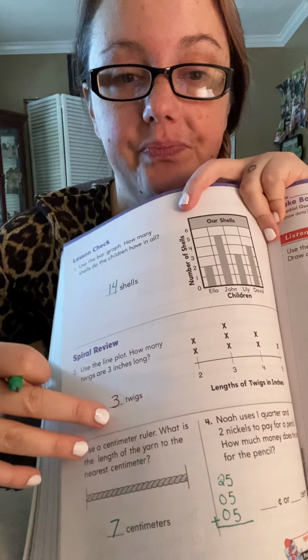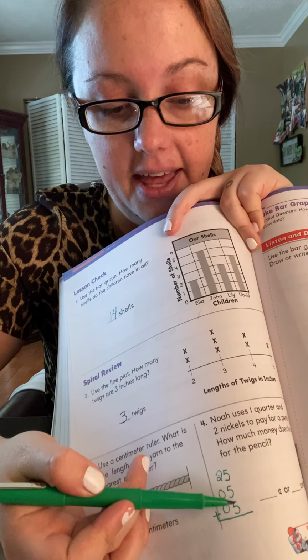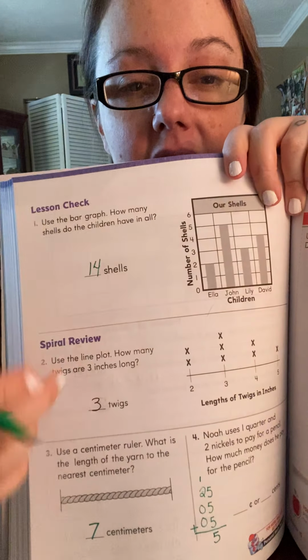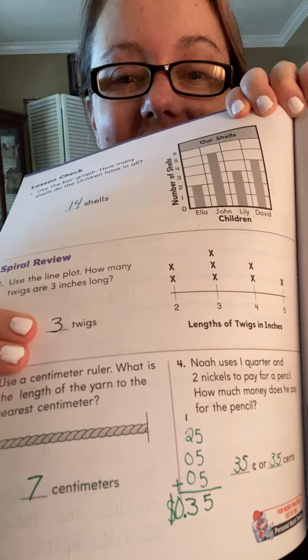Let's see what I'm doing. I see some 5s, so I'm going to count by 5s. 5, 10, 15, right? So I'm going to put my 5 at the bottom, my 1 up top, and it looks like I have 2 plus 1, which is 3, so 35 cents. And you know that we put our dollar sign, 0, and a decimal, because that's the big 2nd grade way, right? All right, guys, give me a high five if you got that. You guys did awesome, I'm sure.